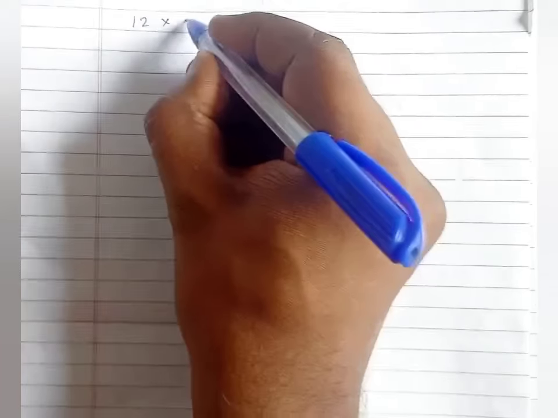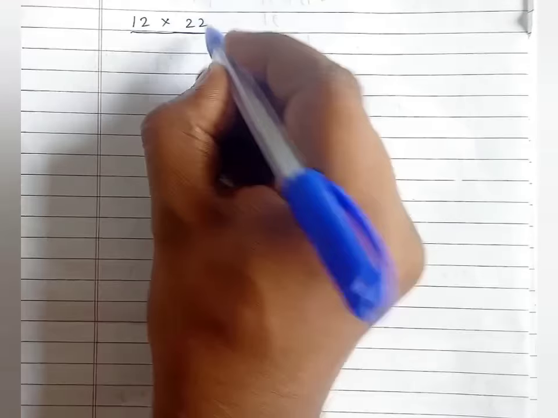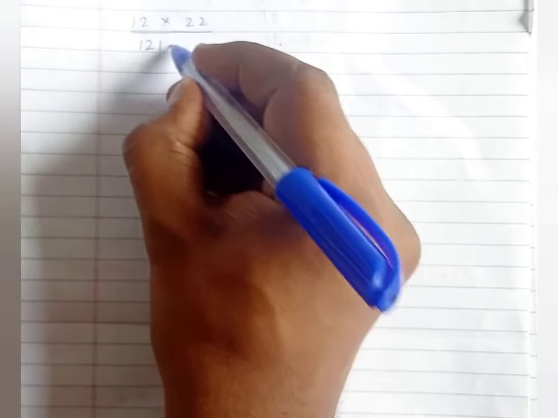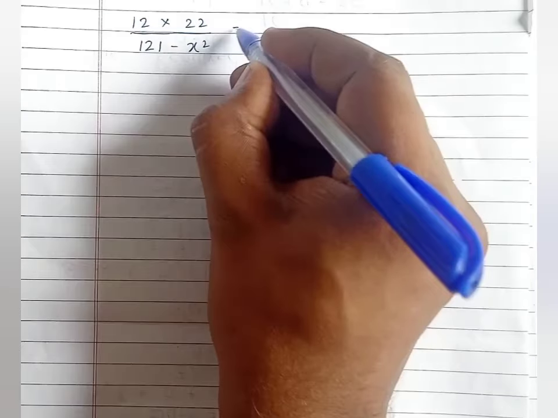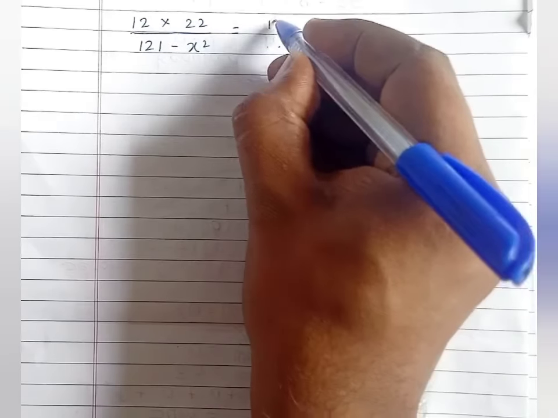So 12 into 22 divided by 11 square, which is 121, minus x square equals 11 divided by 4. Now 11 ones are 11, 11 twos are 22. The remaining terms are 12 into 2 divided by 121 minus x square equals 1 divided by 4.